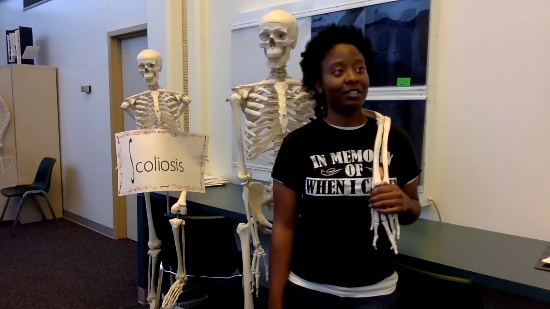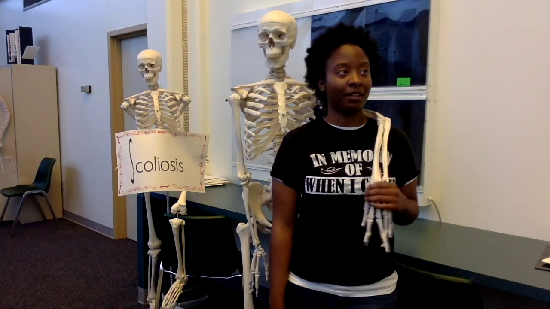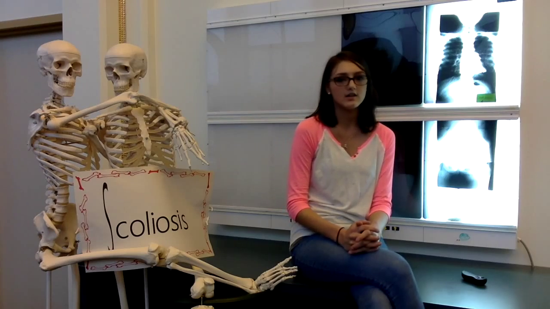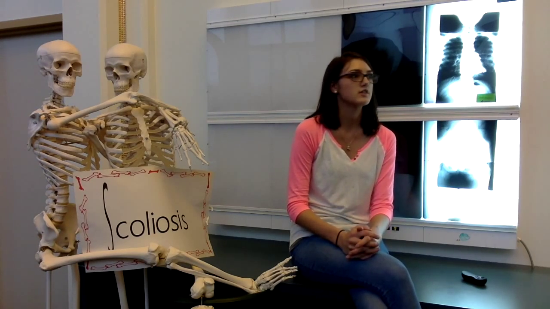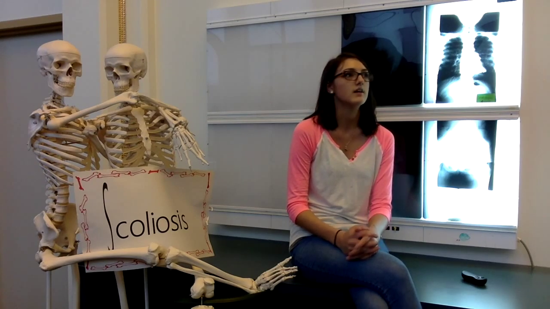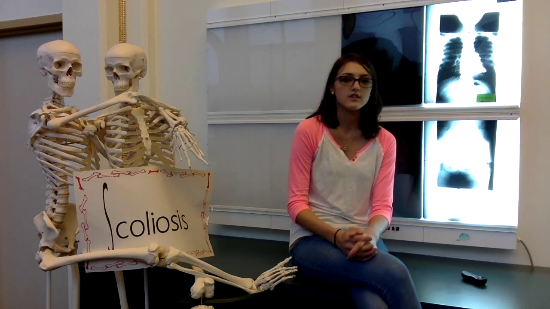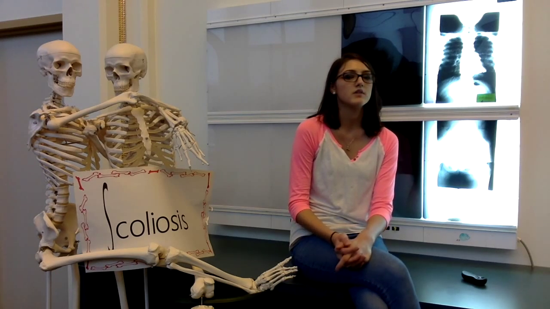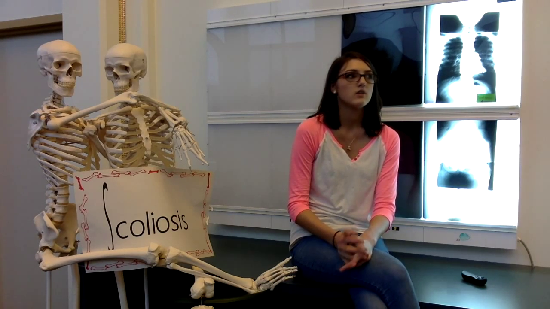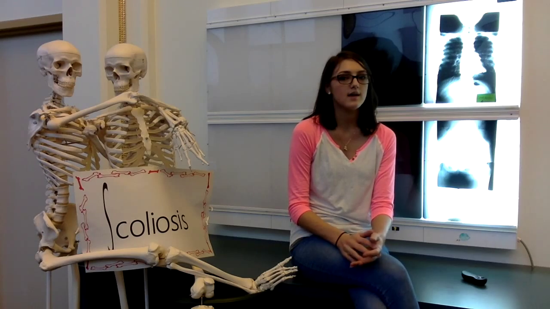If the curve is severe, it can affect breathing and heart function and lead to damage in the joints of the spine and pain during adulthood. X-ray to diagnose scoliosis. The doctor is often going to order x-rays to measure the curvature of the spine. The angle of the curve is going to be measured in degrees on the x-ray, and it will help the doctor decide whether treatment needs to be made or not, and if so, how.